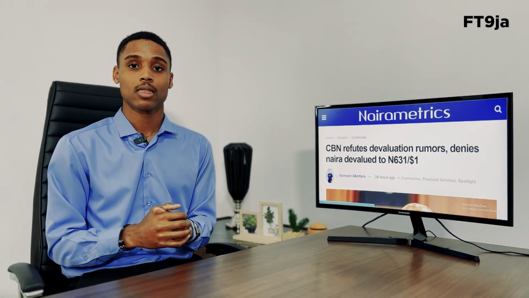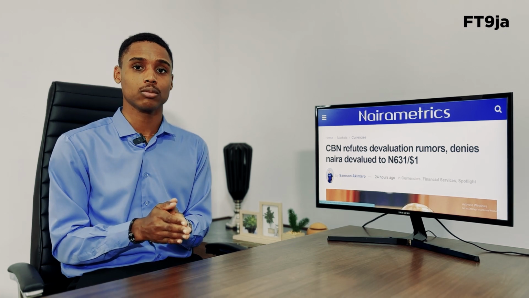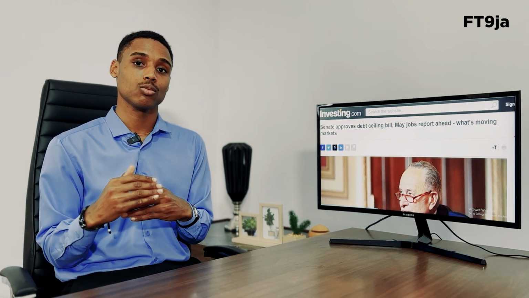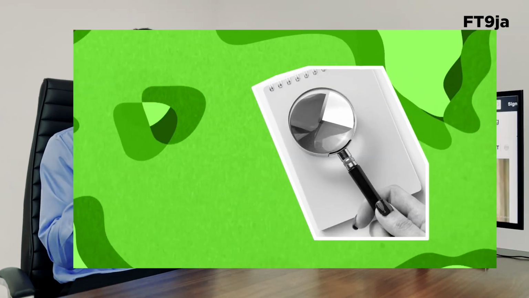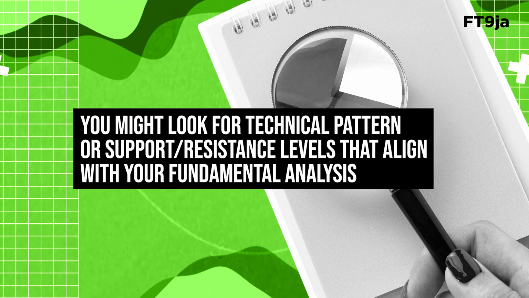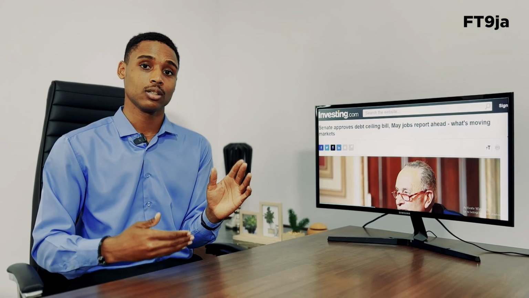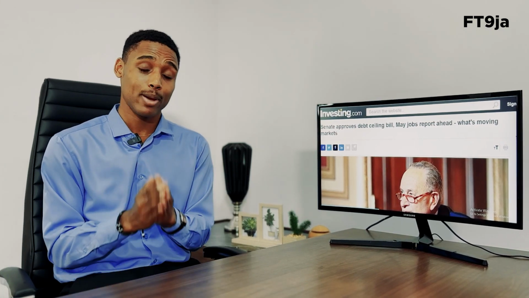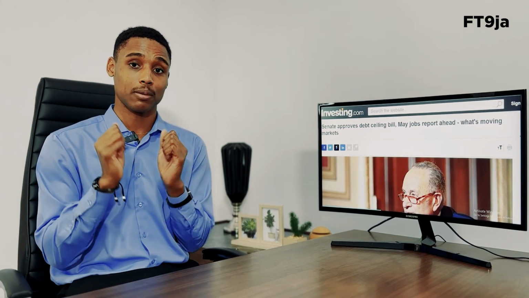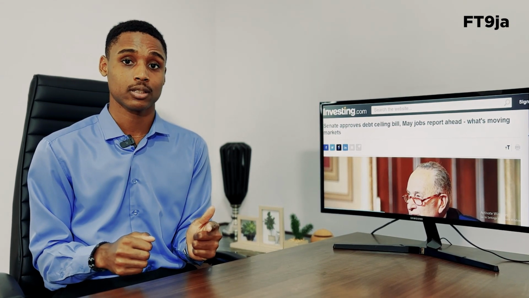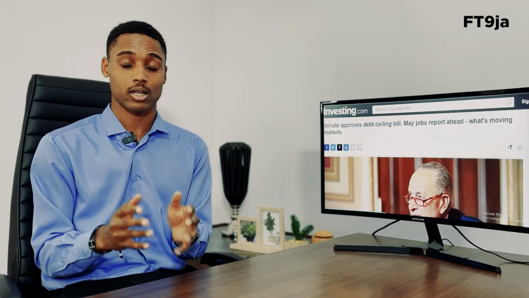For instance, you can set up a few moving averages and support and resistance levels that will be able to display your trading bias on the charts, thereby bringing further confirmation to your fundamental analysis. In fact, the best traders are able to combine the two, technical analysis and fundamental analysis, to execute good trades.